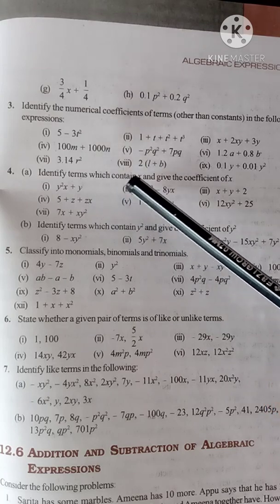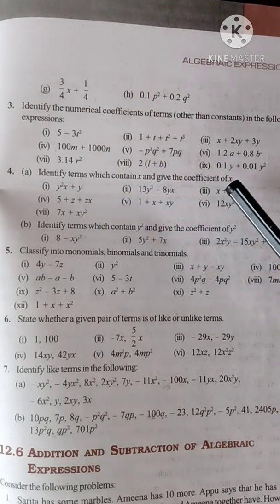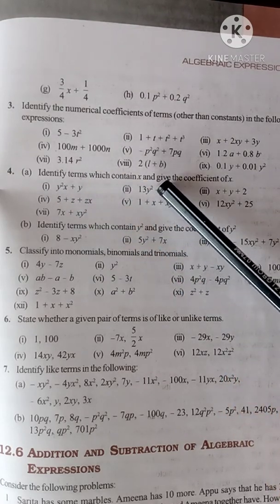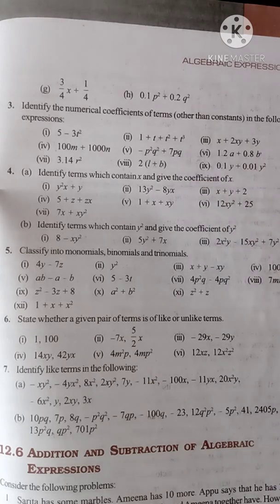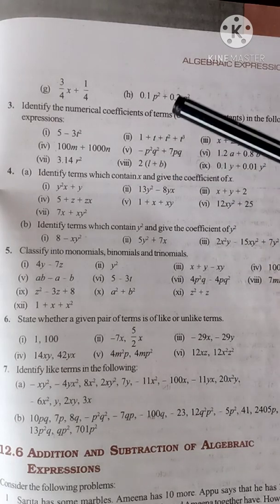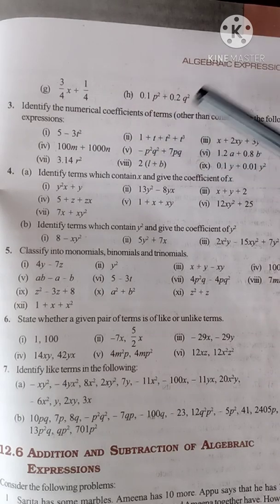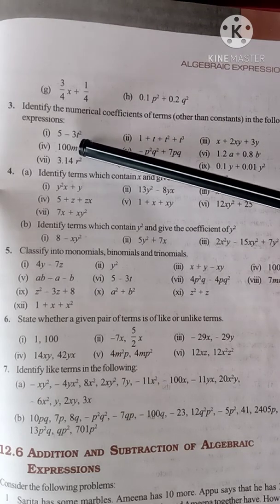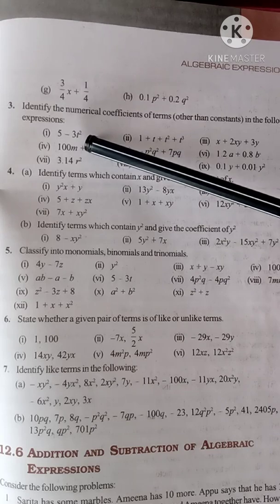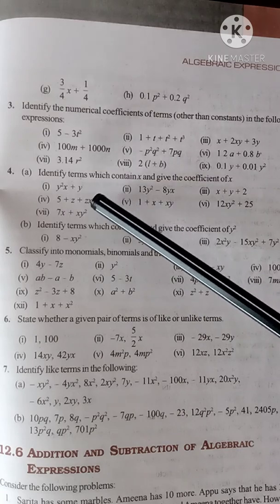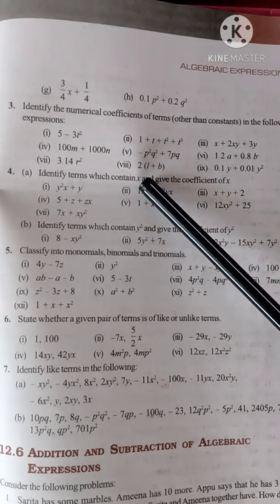Identify terms which contain x and give the coefficient of x. Students, I told you about numerical coefficients. In the third exercise, we identified the numerical coefficient of terms, which we did on Thursday. We know the coefficient of t square is minus 3. Now you have to identify the terms which contain x.